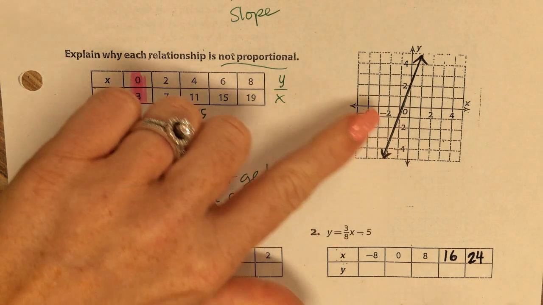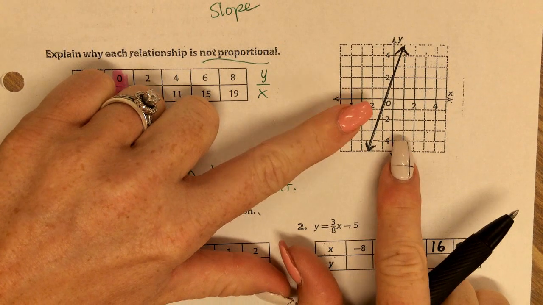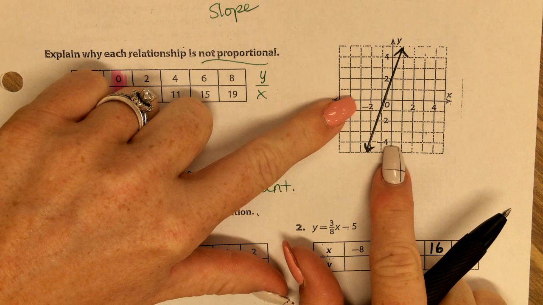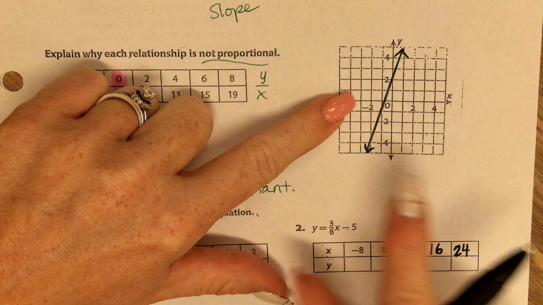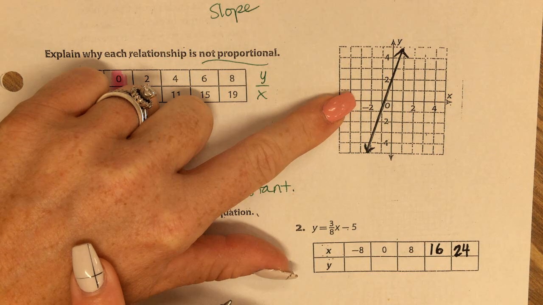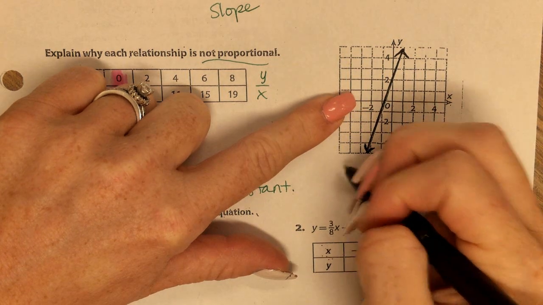Okay, look at the graph. Why is this graph not proportional? I only heard one person. Why is this not proportional? It did not pass through 0, 0.